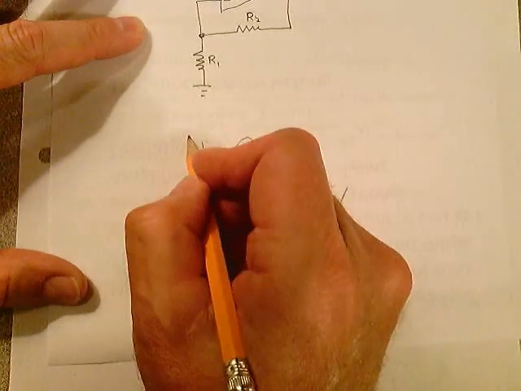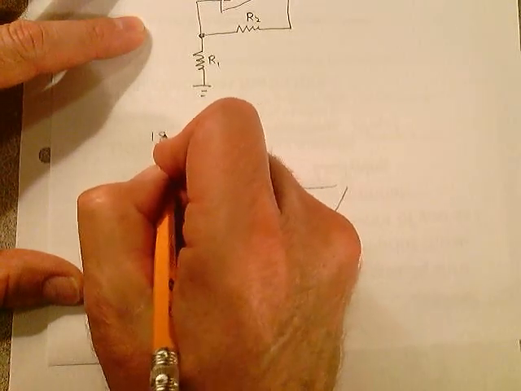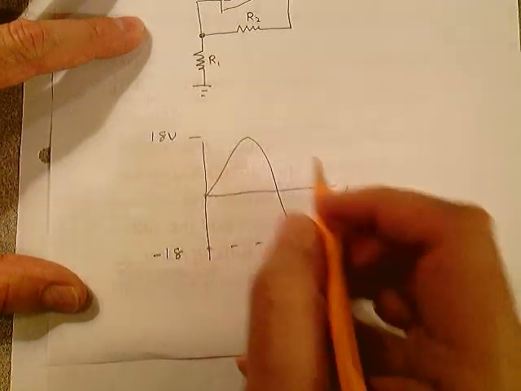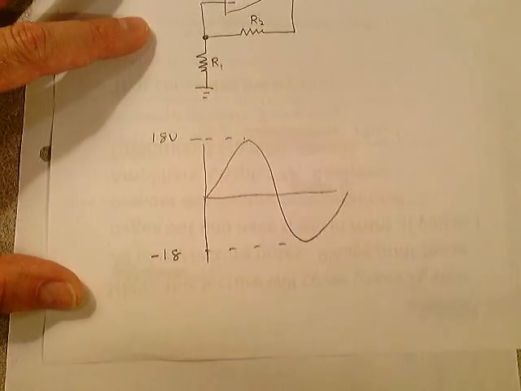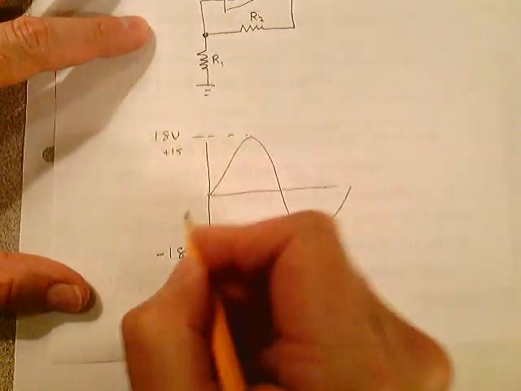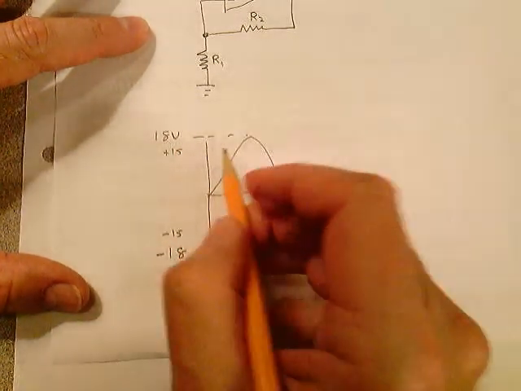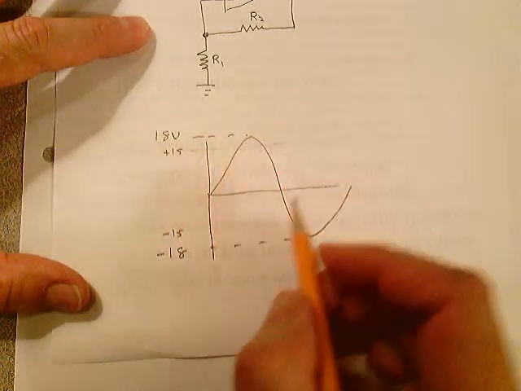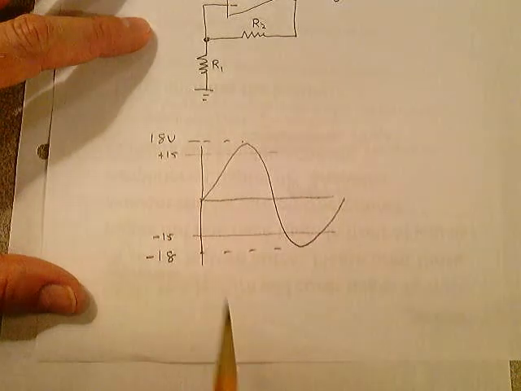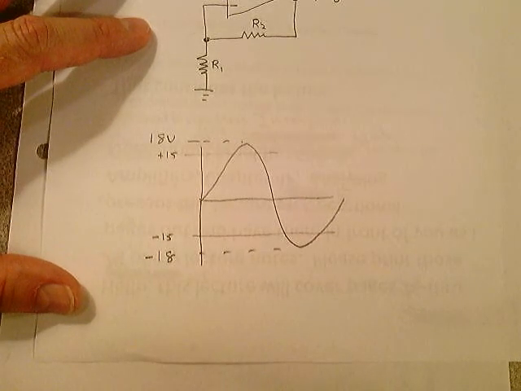if it's trying to get to 18 volts and minus 18 volts, that's where it's trying to get to, and your rails are only plus 15 and minus 15, that's where your rails are at, right there. Your specs are going to tell you that you're only going to get to within 1.5 volts of the rail with our operational amplifiers.